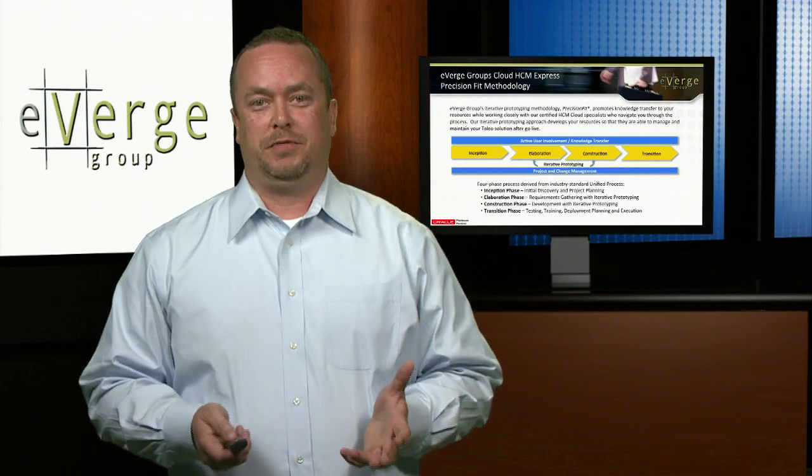So a little bit about the Precision Fit methodology. Every organization is unique. They could be global, they could be North America based, so different organizational structures, different business processes. With that uniqueness, there are also different variables when we start talking about implementation that could have to do with scope. What is the customer of ours actually implementing within the HCM Cloud space? So with all those different variables, there are usually different deliverables.